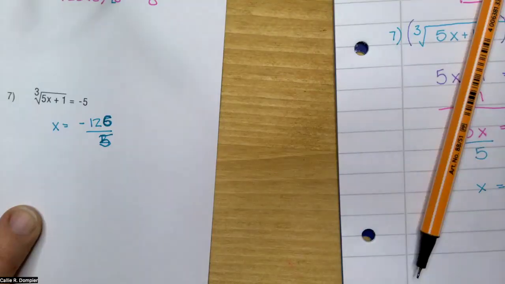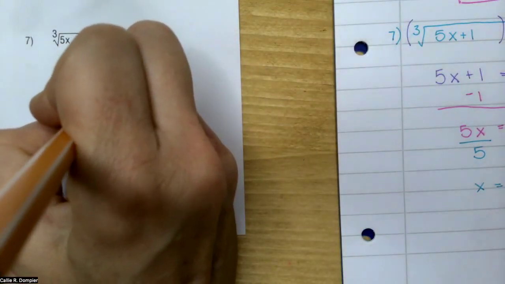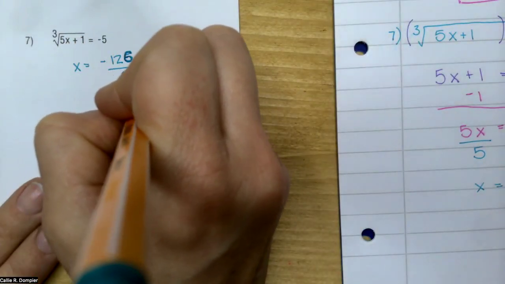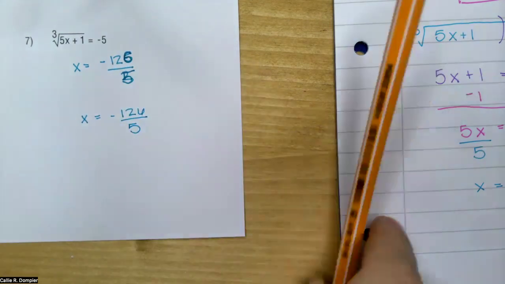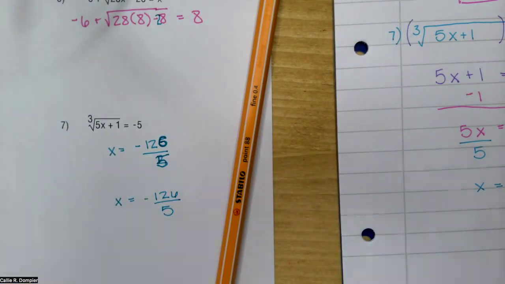So that's how I know that that answer is okay. I'll rewrite it. x equals -126 over 5. And that is how we solve radical equations. Thank you.